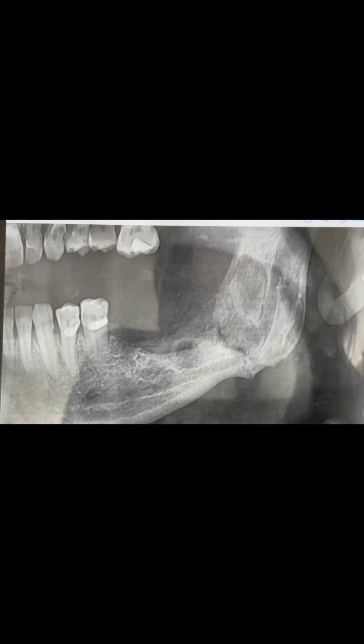Another important finding over here is this radiolucent line traversing lateral to medial. However, the cortical bone does not show any kind of displacement or step deformity. There is a possibility of a fracture over here, even though the fragments beyond this angle do not seem to have displaced.